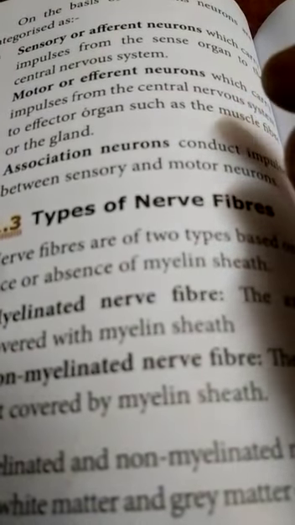Next we are going to study the types of nerve fiber. You want to differentiate between a neuron and a nerve fiber. A neuron is a very small part, the structural and functional unit of the nervous system. A nerve fiber is formed when many neurons join together, like beads joined on a thread to make a garland. A single bead is a neuron, and they combine to form a nerve fiber. There are two types: myelinated nerve fiber and non-myelinated nerve fiber.